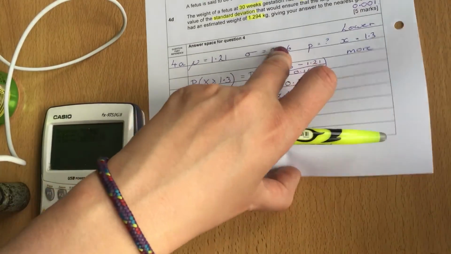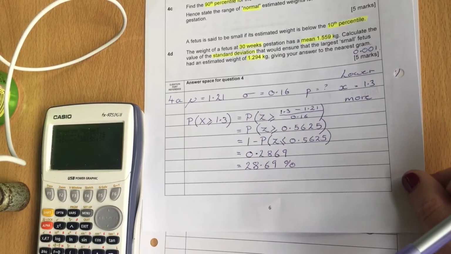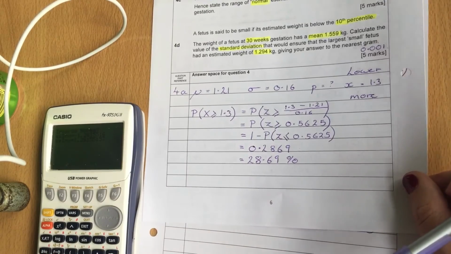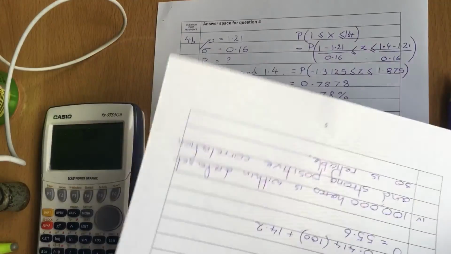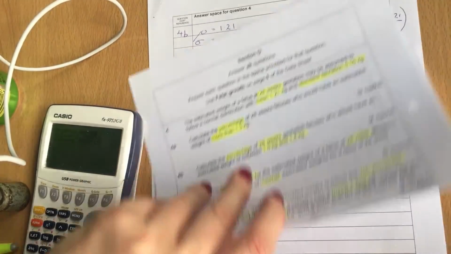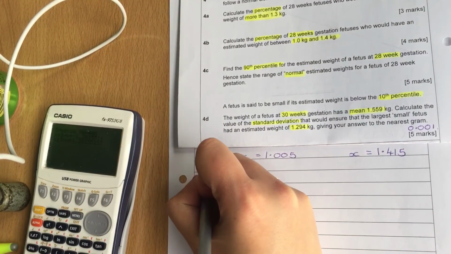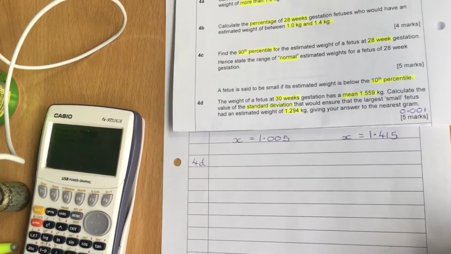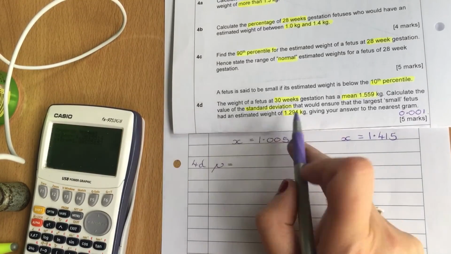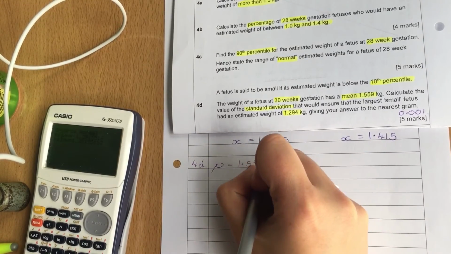Right, so if we fold that there, then we can sort that. So, 4D. We know that our mean is 1.559.